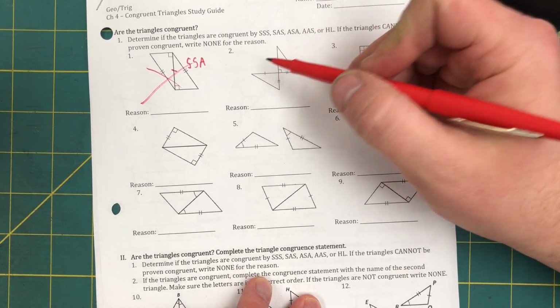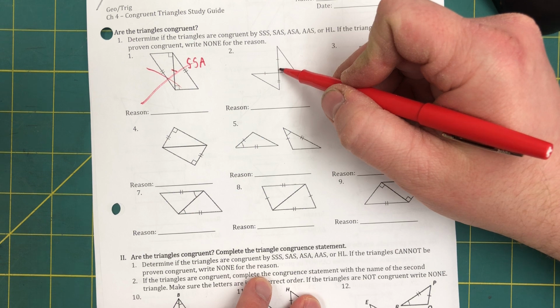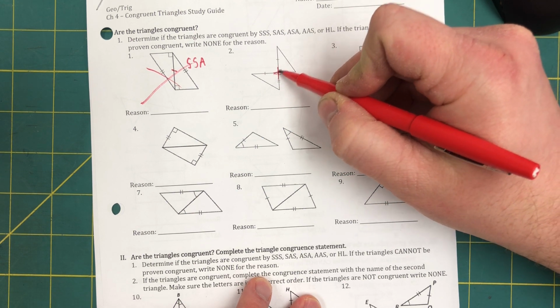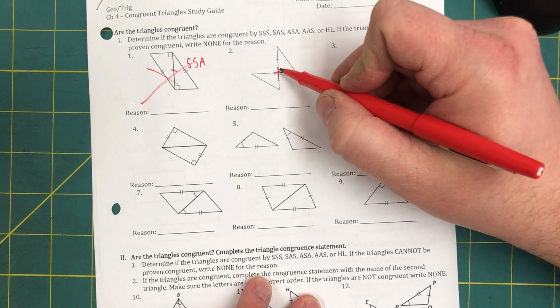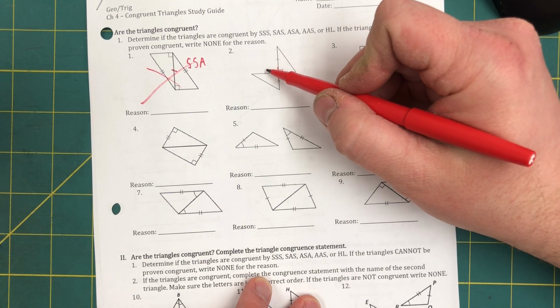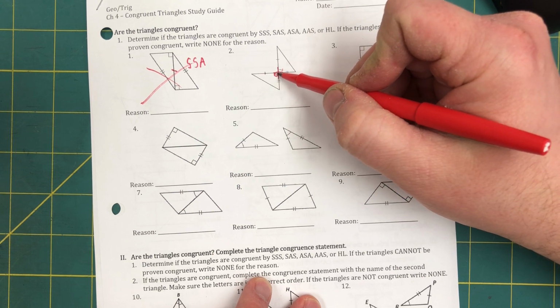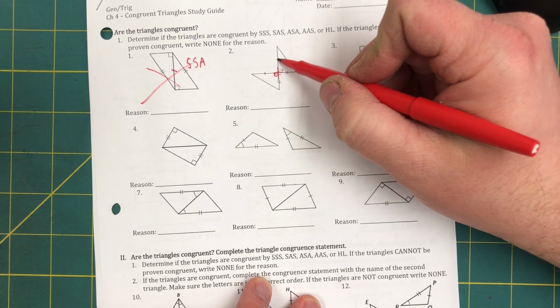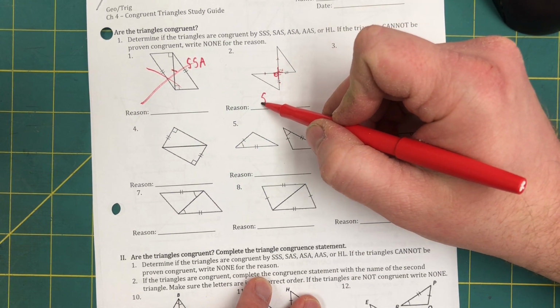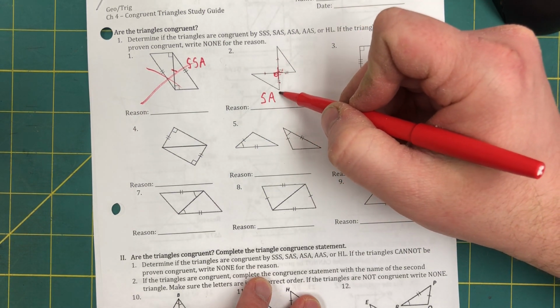All right, then we see number 2. I see we had a right angle here, and these are vertical angles. So these two are the same angle. So if that's a right angle, then this is a right angle. And so if I look at this, I've got single, right angle, double, single, right angle, double. That is side, angle, side.